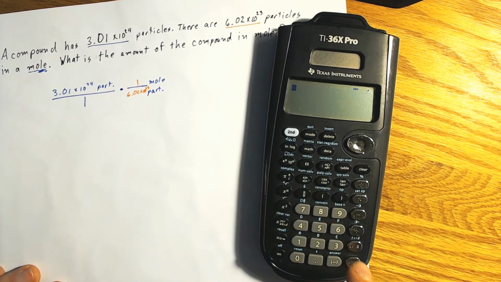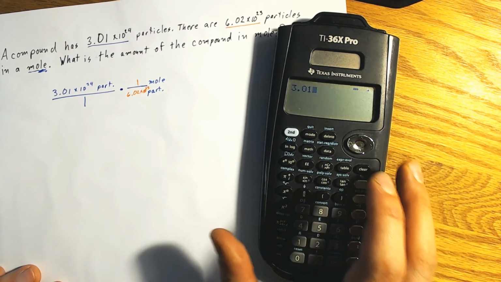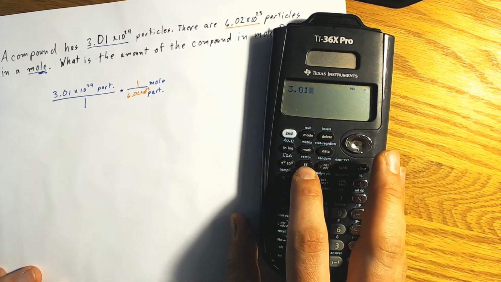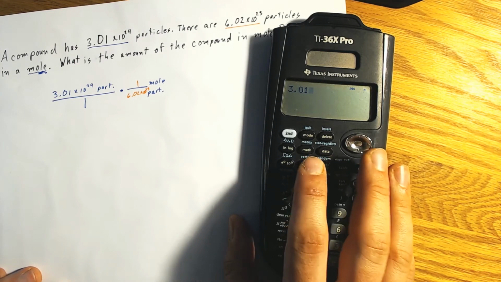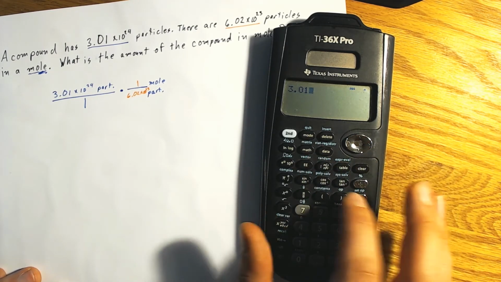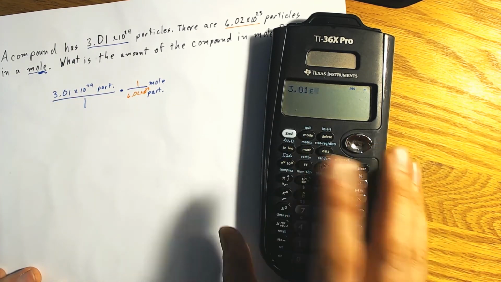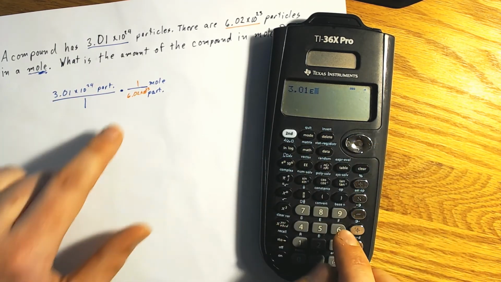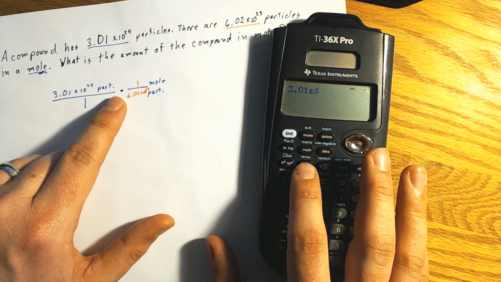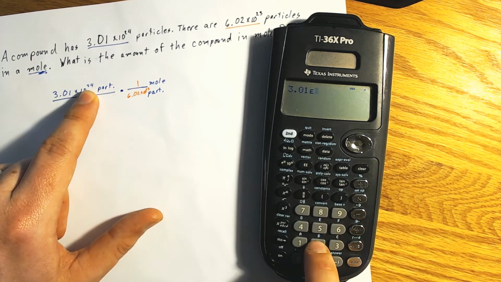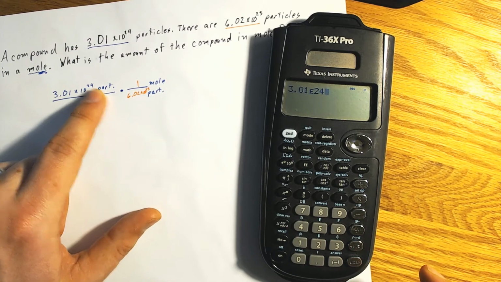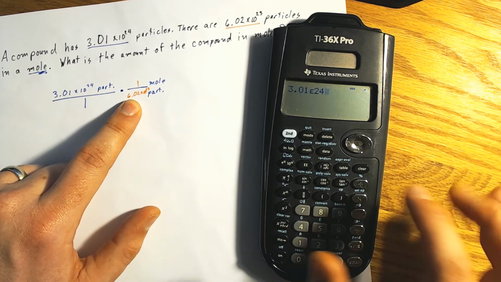So we're going to put 3.01 times 10 to the 23rd. On my calculator, it's the little double E. On your calculator, you might have a times 10 or whatever. You can put in parentheses and put this whole thing just like with a regular exponent. There are several different ways depending on the calculator. So on my calculator, I put the double E and then the exponent, 24. And then since this number's on the bottom, I'll push divide.